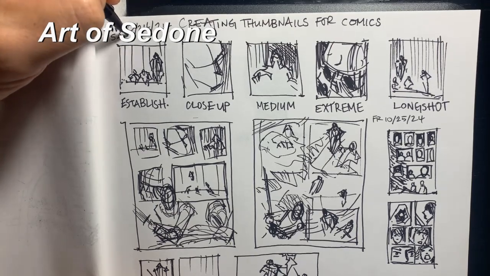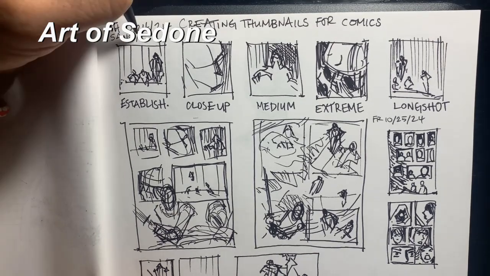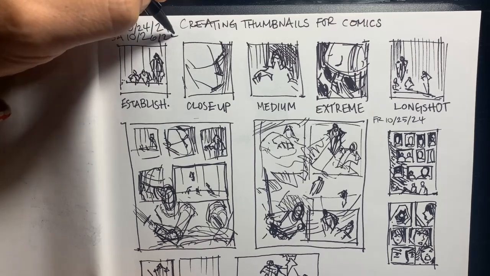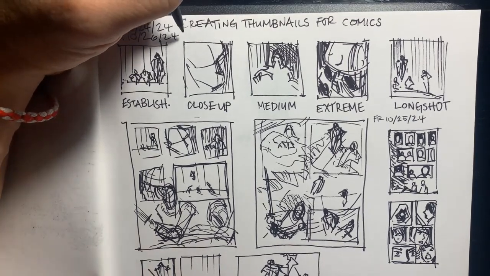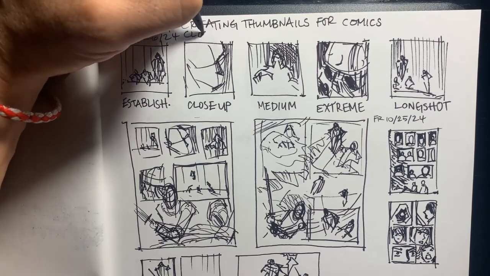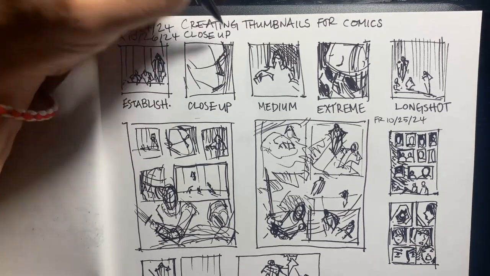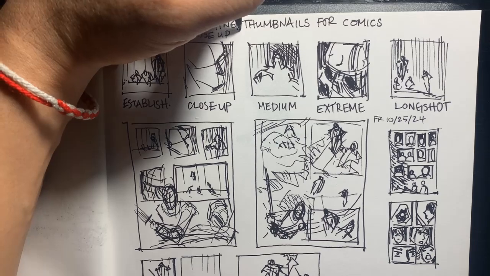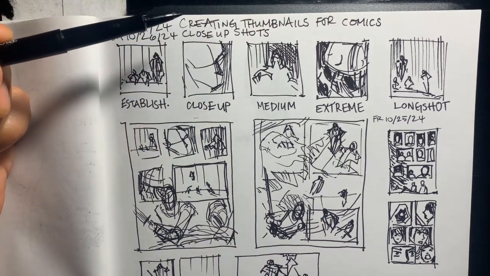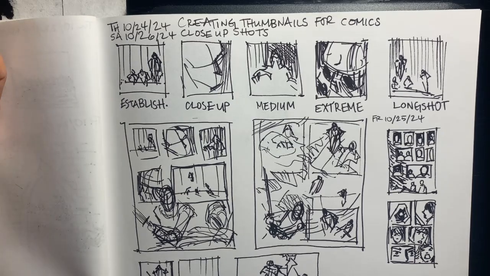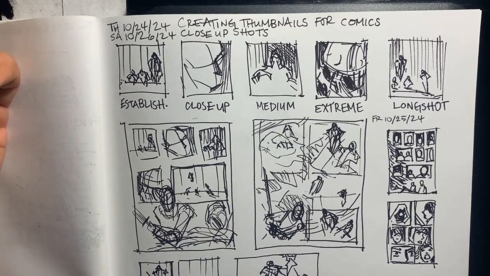It is Saturday, October 26, 2024, and today's topic will be close-up shots. Now, it'll be about drawing comics and panel layouts, stuff like that.